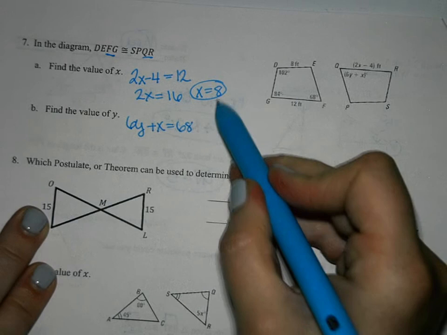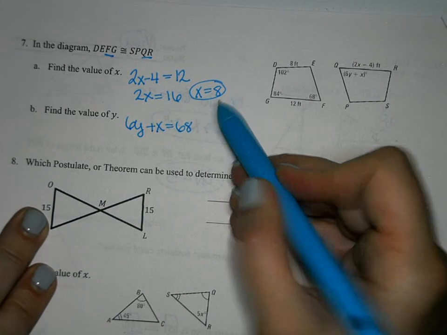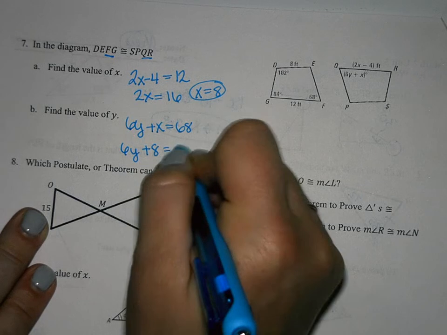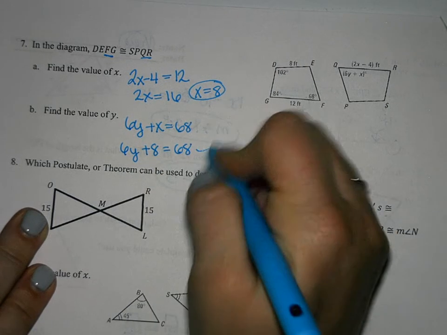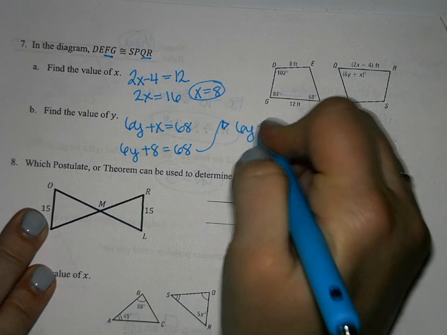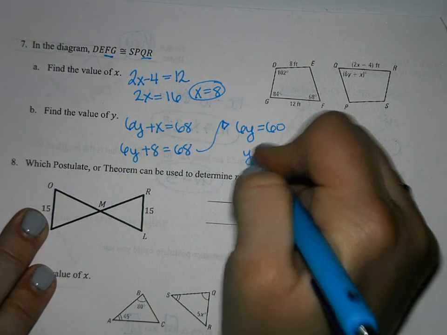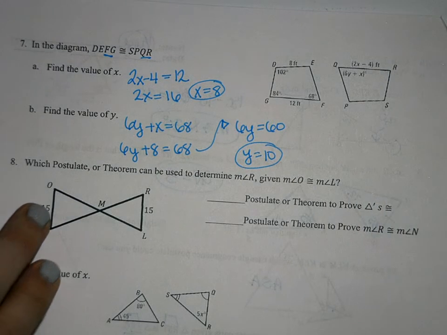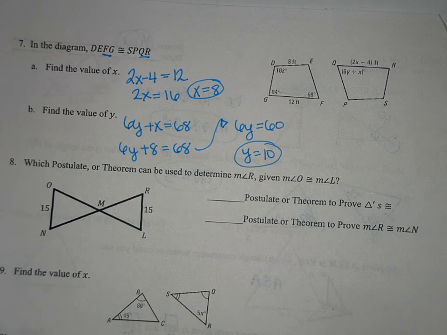Well, we just found out what x was, so we can substitute that in. And we'll end up with 6y equals 60, so y would have to equal 10. So that one again is all about matching up like parts so that you can solve for different variables.